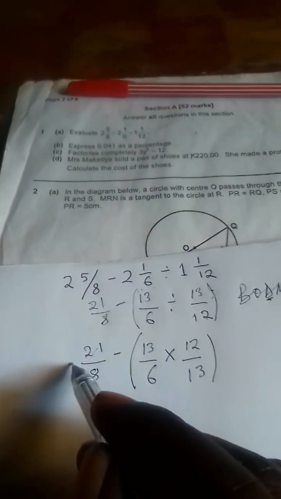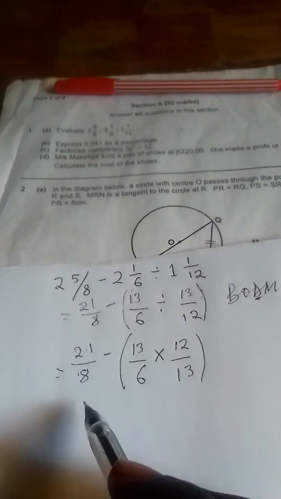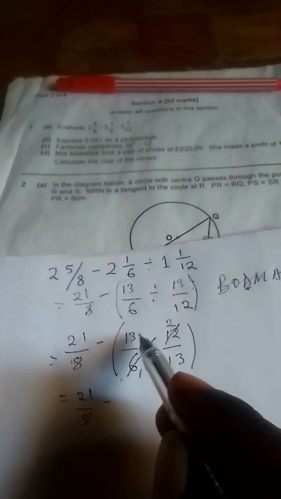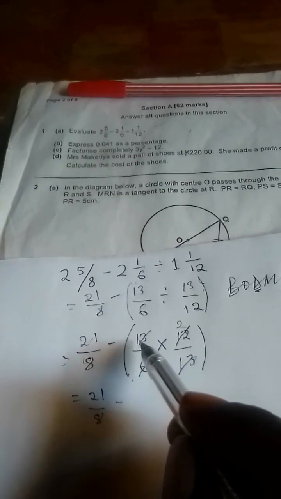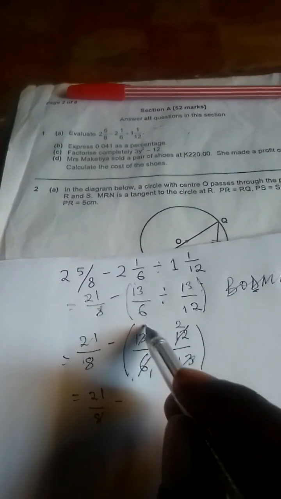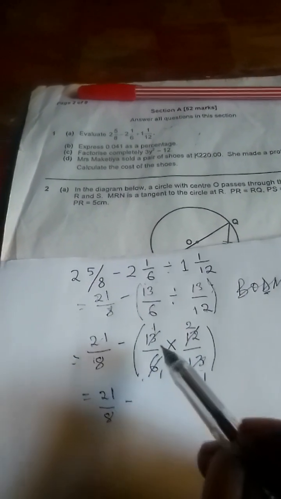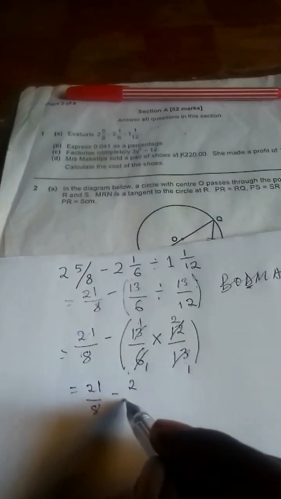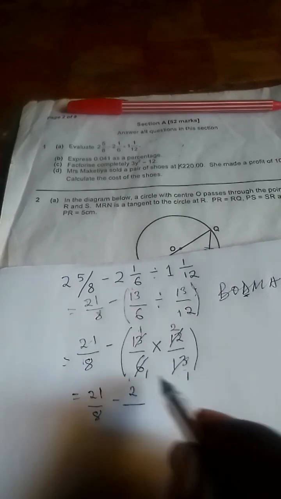Okay, so now when you reach here, you have 21 over 8 minus, then you are supposed to work out what is in the brackets there. You can see that 6 can go into 12 two times, so here 2, here 1 time, then 13 and 13 will cancel. 13 goes in here 1, then here also 1. So what you have there is 1 times 2, it is 2, over 1 times 1, it is 1.